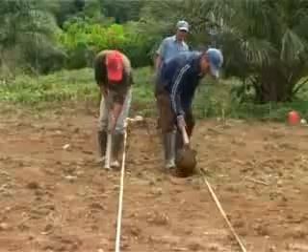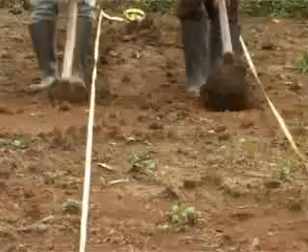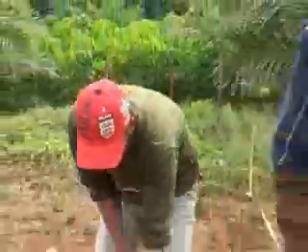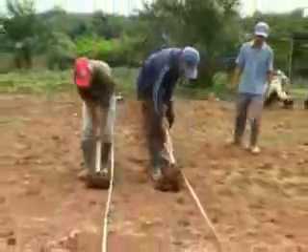For sloping areas and small nurseries, land can be prepared manually. Again, the ploughing depth should be 40 to 50 centimetres.